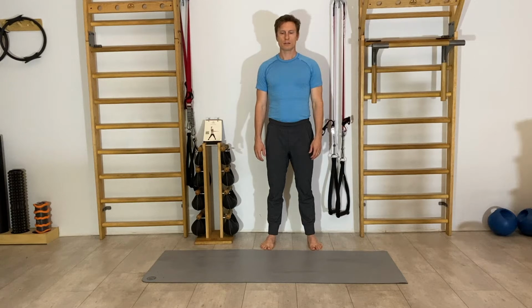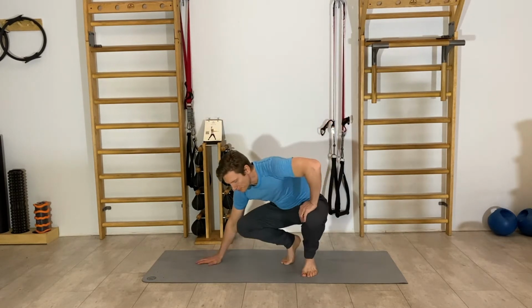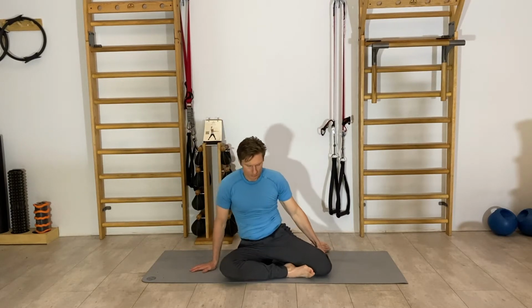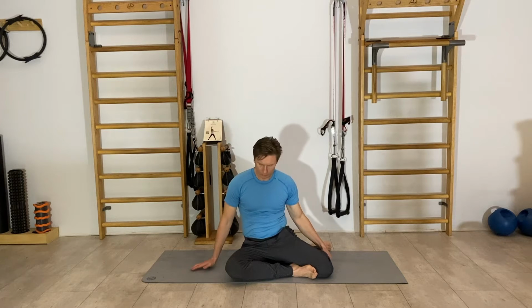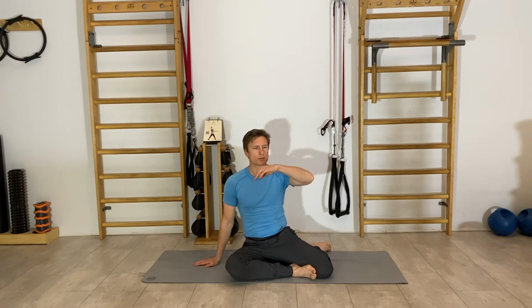Then stop that and come down to the floor, sitting in a zigzag position. So your left shin is in front of you, your right shin's behind you, your left hand is on the floor, and your right hand is up with your hand draped in front of your chin. Find an angle for your elbow where your shoulder feels comfortable.